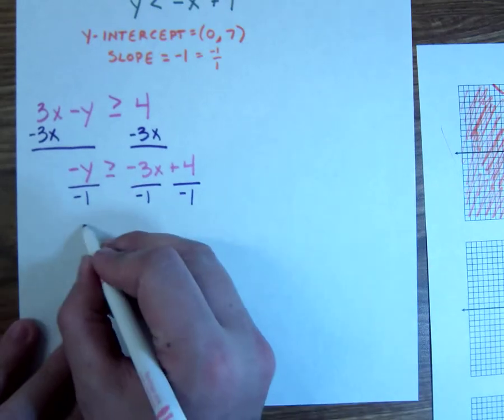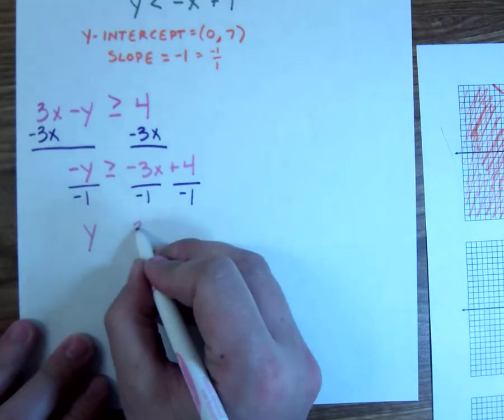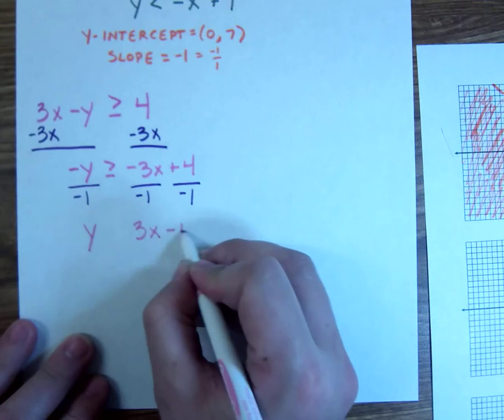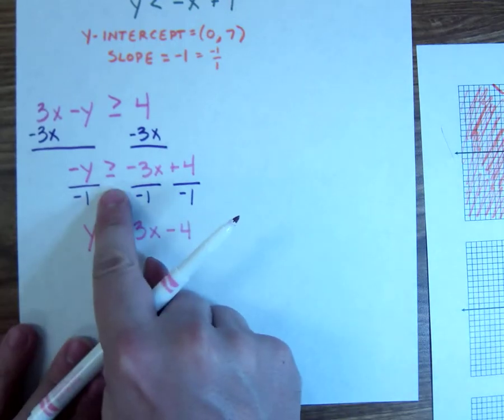So this is going to give me a positive y, positive 3x, negative 4, and the symbol in the middle flips because I divided by a negative.